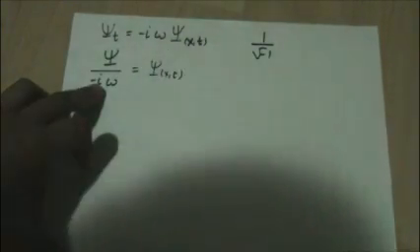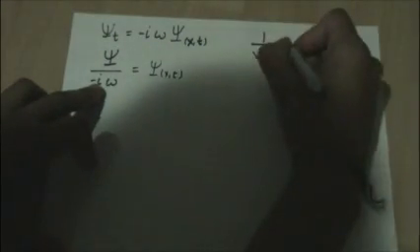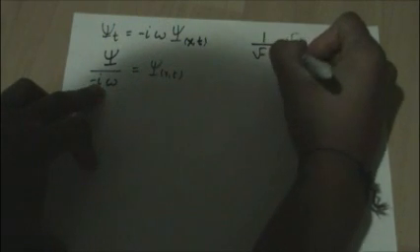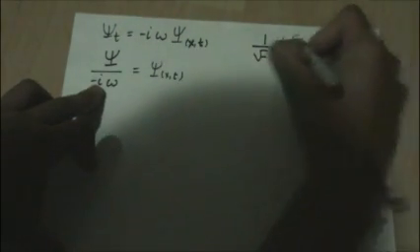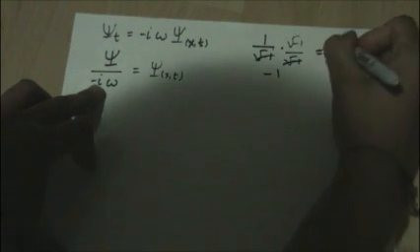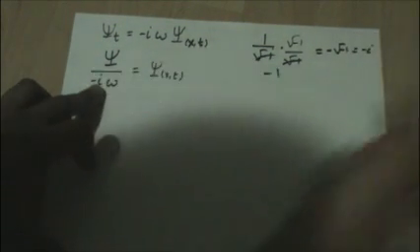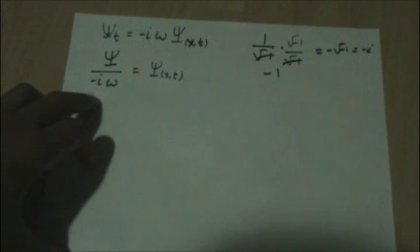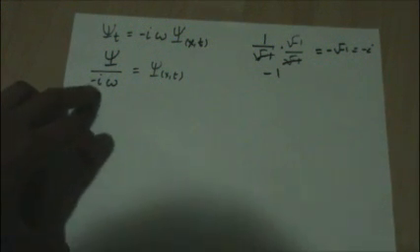Okay, so now I want you guys to notice something. i is pretty much the root of negative 1, right? That's your imaginary unit. So say you had 1 over root of negative 1. If you multiply top and bottom by root of negative 1, you would get root of negative 1 on top, and on the bottom these two would just multiply to become negative 1, so you would pretty much get negative root of negative 1, which is just negative i, right? You guys understand that?